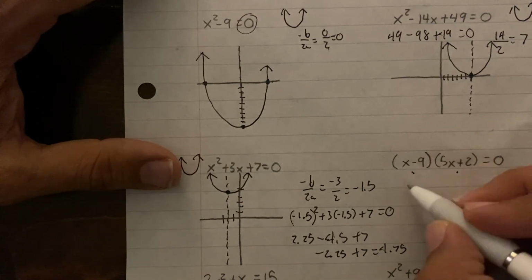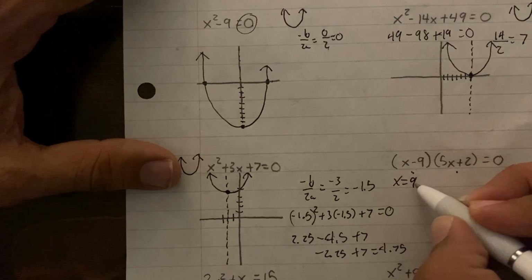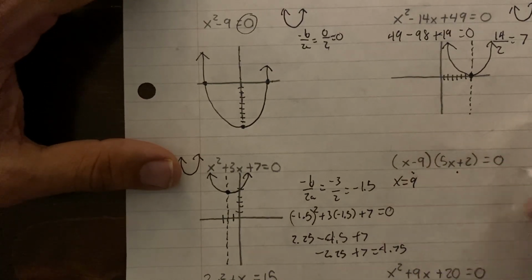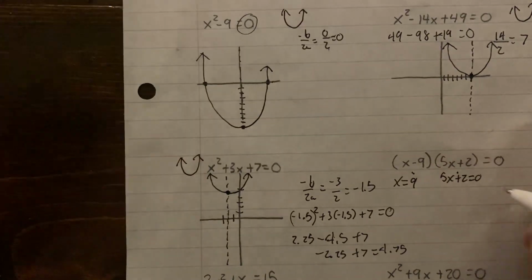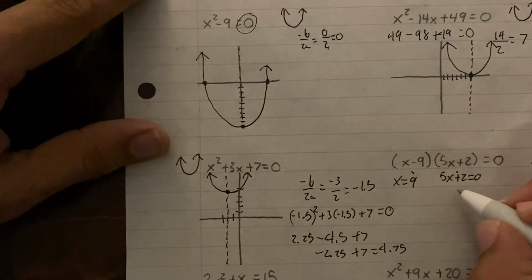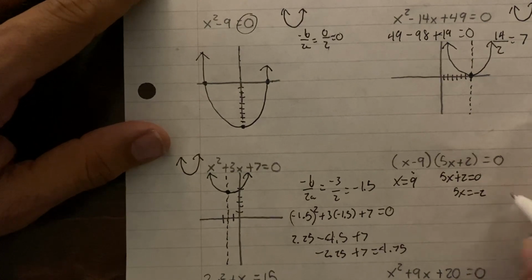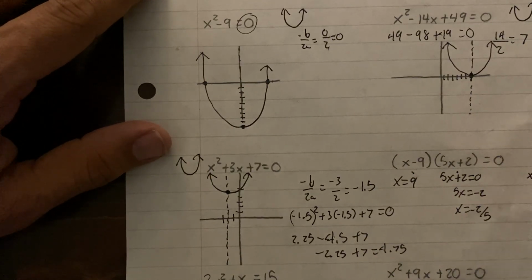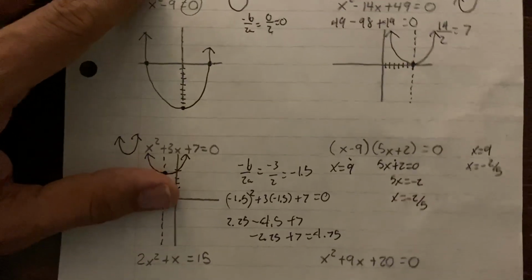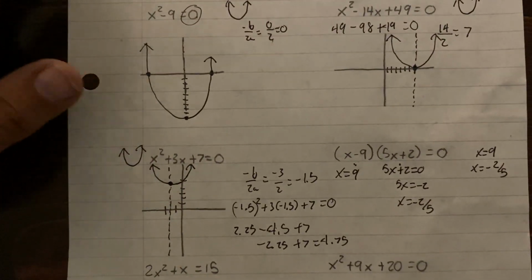So x minus 9, I know that x equals 9. If I plug it in here, it will make it 0. So that's one of the answers. X equals 9 is one of the answers. This one, when does 5x plus 2 equal 0? I subtract 2 on both sides. 5x equals negative 2, divide by 5 on both sides. X equals negative 2 over 5. And that is my other answer. X equals negative 2 over 5, which could also be considered negative 0.4.